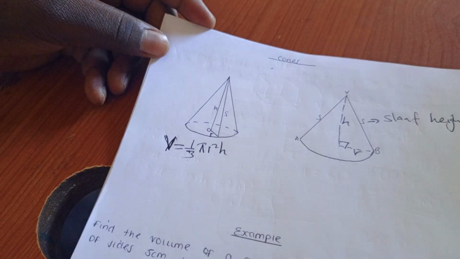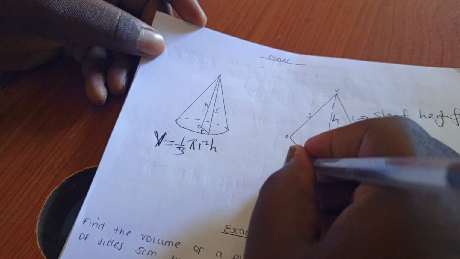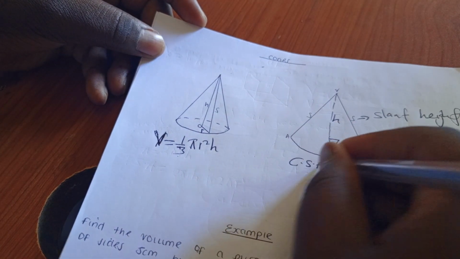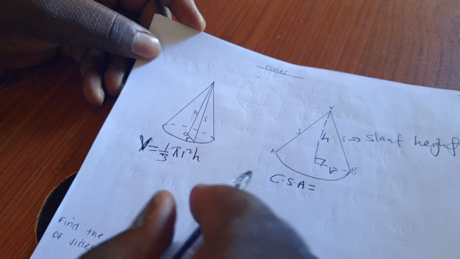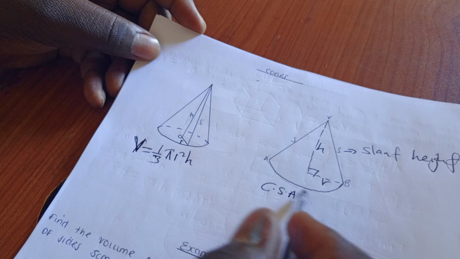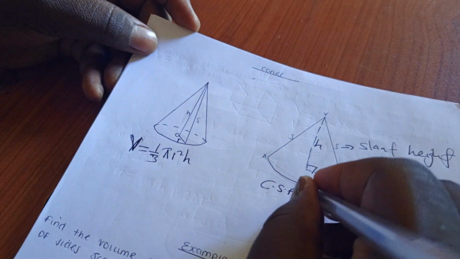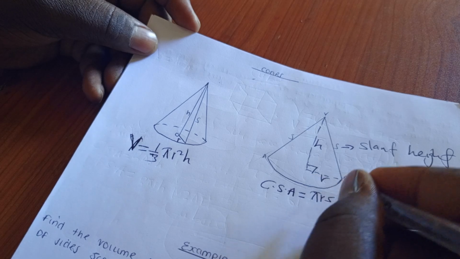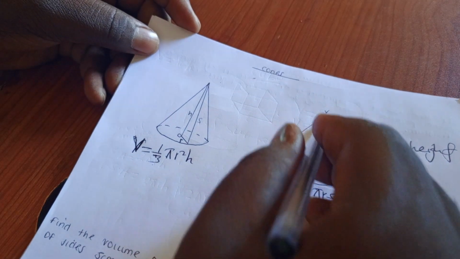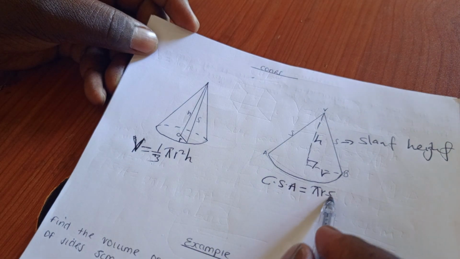Now, if they want us to find the curved surface area, the curved surface area is this part excluding the bottom part here, which is the circle. So we can say it is pi r s. This s stands for the slant height. So the curved surface area is pi r s.